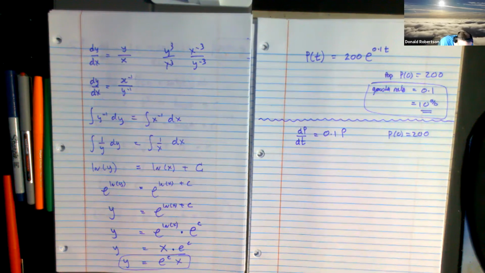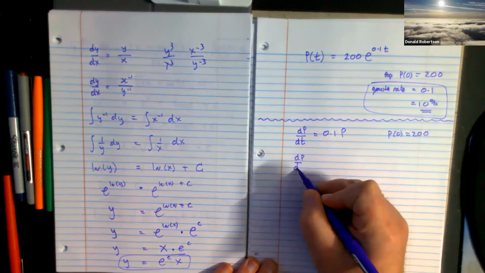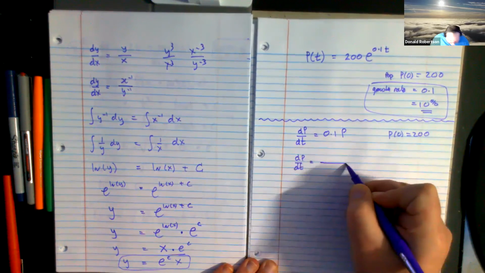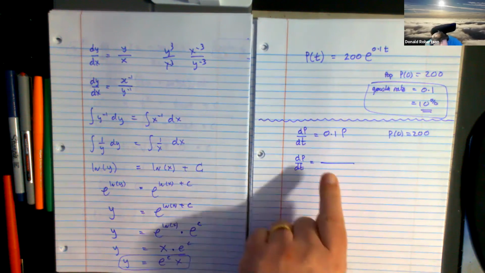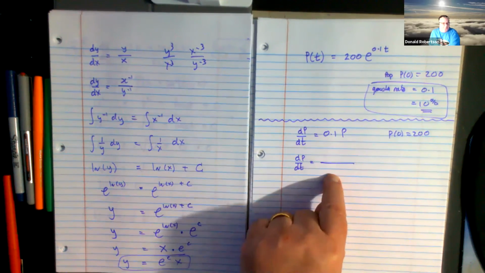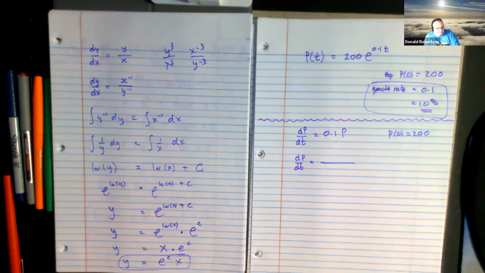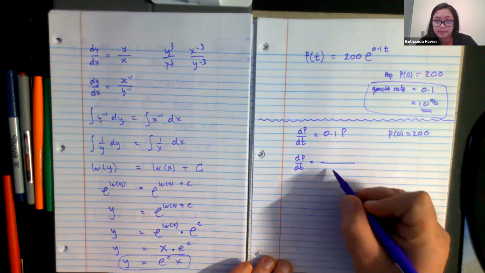Well, let's see how it works. I need a fraction. I don't have one. I have to make one. Now, should the P be on the top or the bottom? The bottom. And we've seen this before.